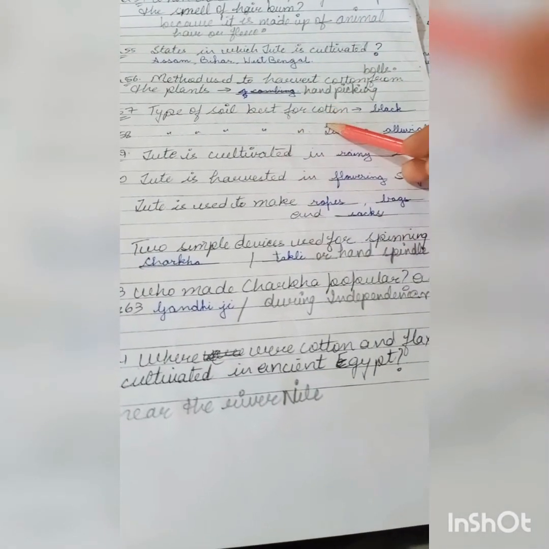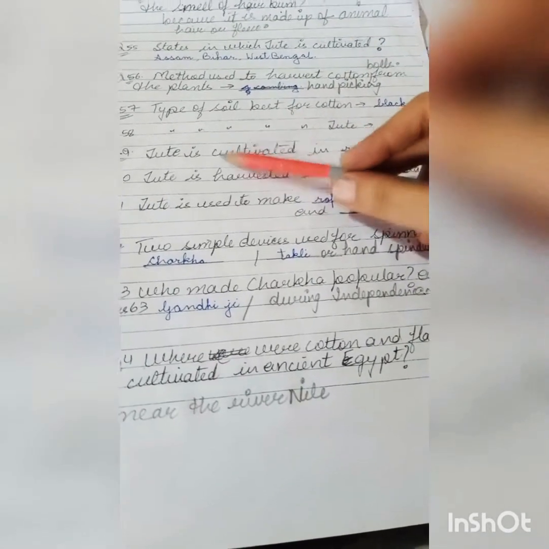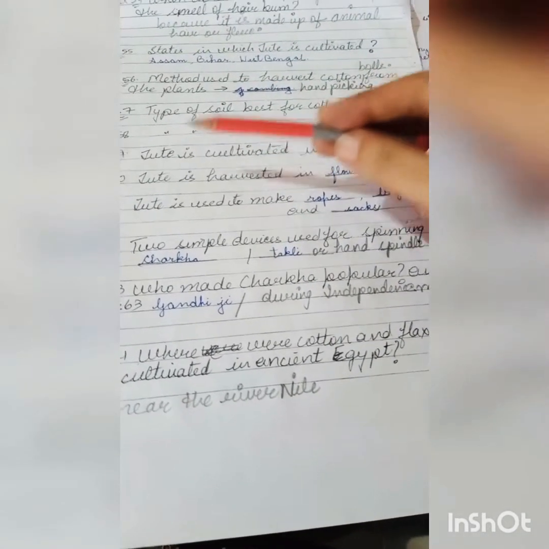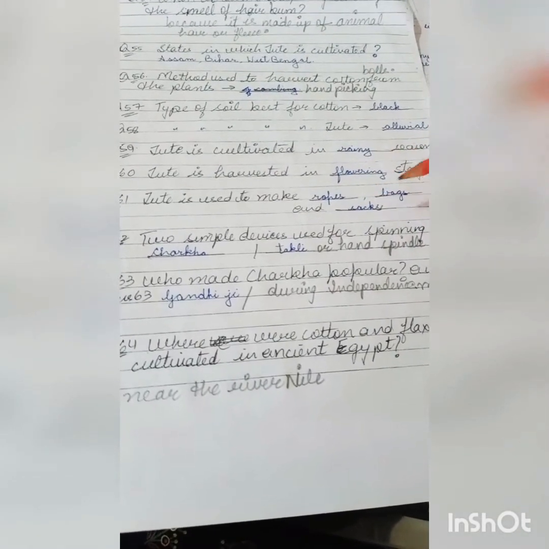Type of soil best for cotton is black soil. Type of soil best for jute is alluvial soil. Jute is cultivated in rainy season. Jute is harvested in flowering stage. Jute is used to make dash, dash and dash. So you can write ropes, mats, sacks, bags, etc.